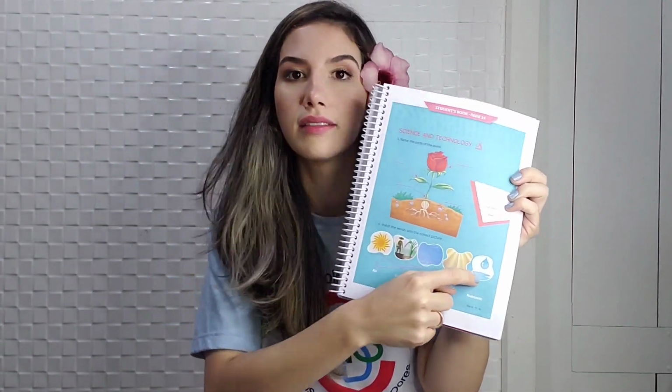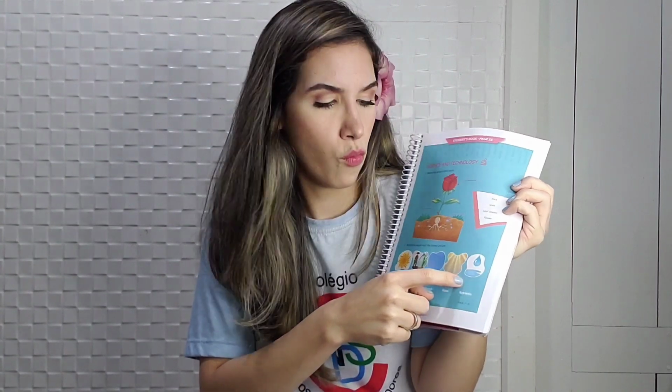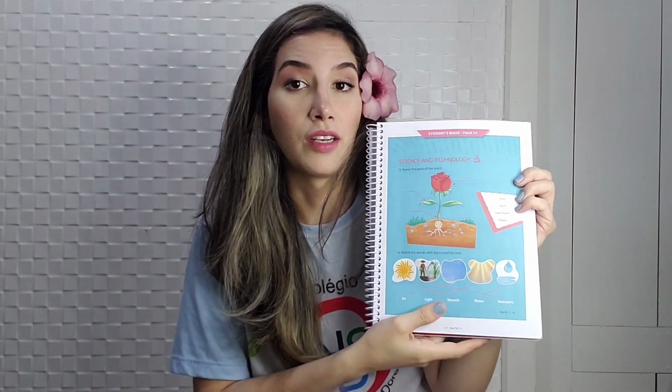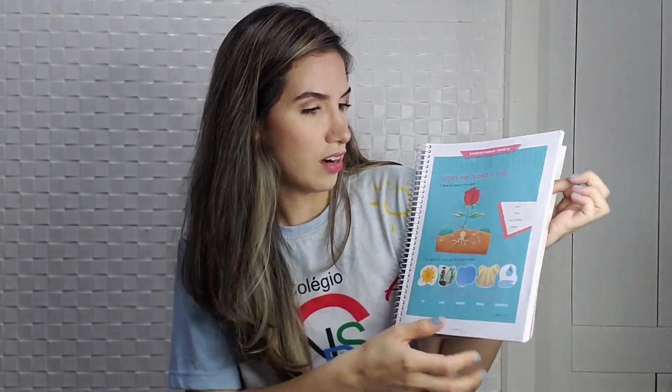And we've got here water. So why do you think that we're doing this? All of these things are needed so that the plant can grow. So if we want to grow a plant, we need all of these ingredients, let's say, right? These are important for plants to grow.